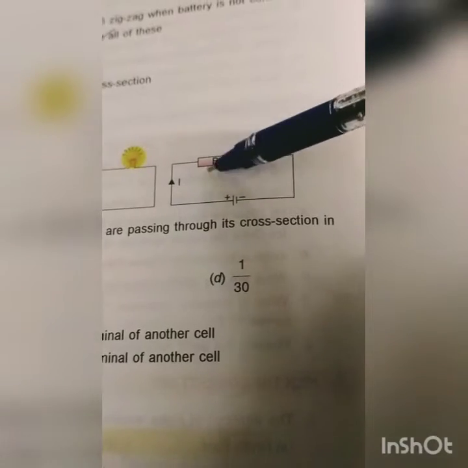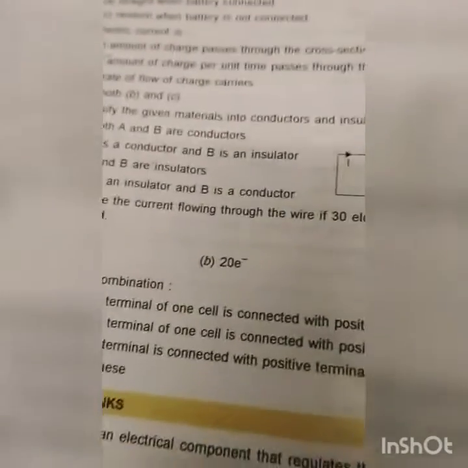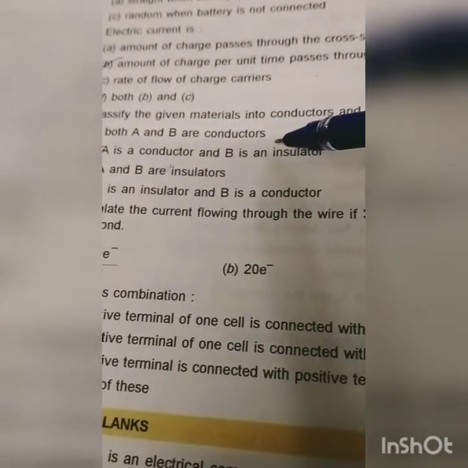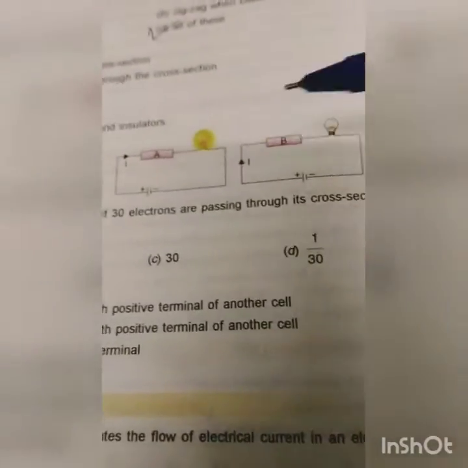Okay, so now in the second one, current is going, but it is not reaching up to the bulb, because the circuit from here to here is complete. So this B is not a conductor. That's why the current is not flowing up to the bulb. Okay, so can we conclude that both A and B are conductors? So both cannot be conductors. If both are conductors, it should glow. This bulb should also glow.